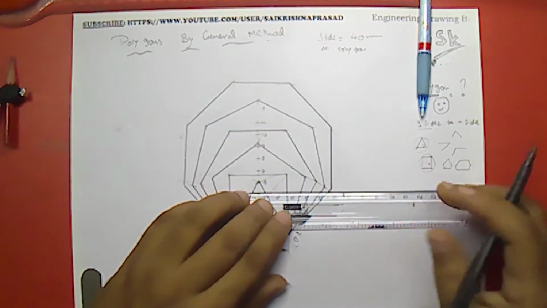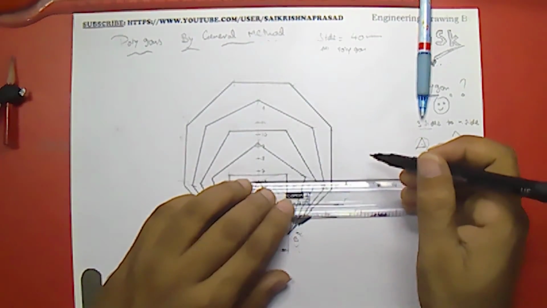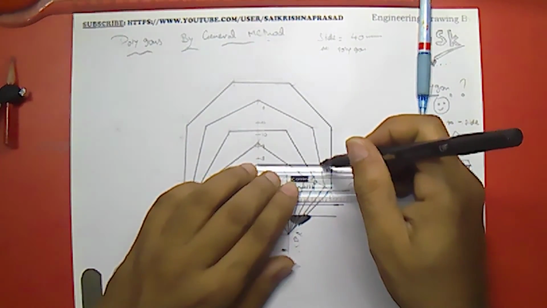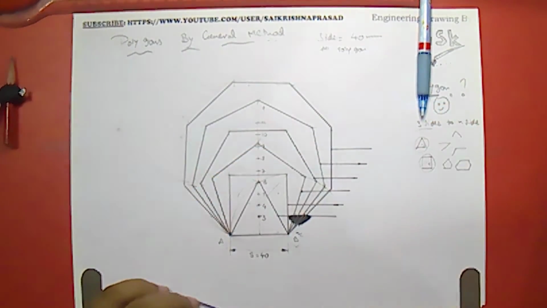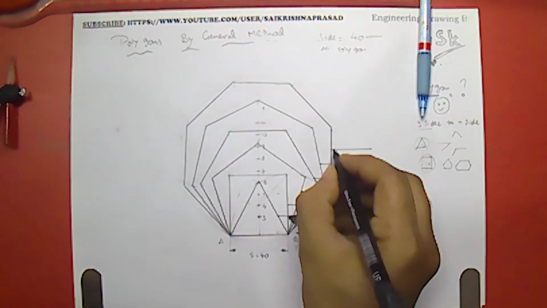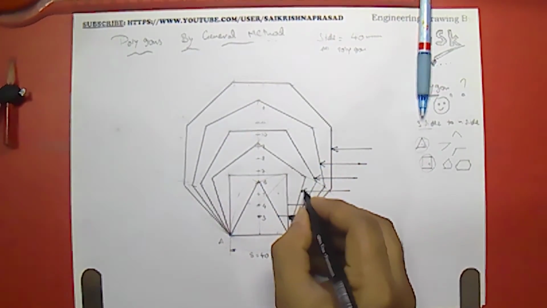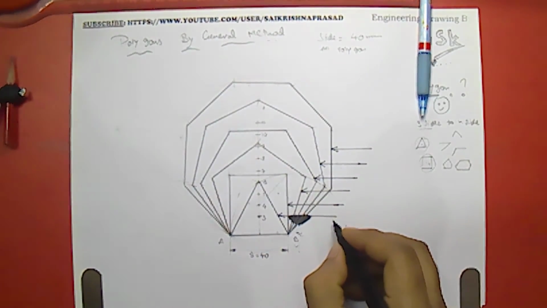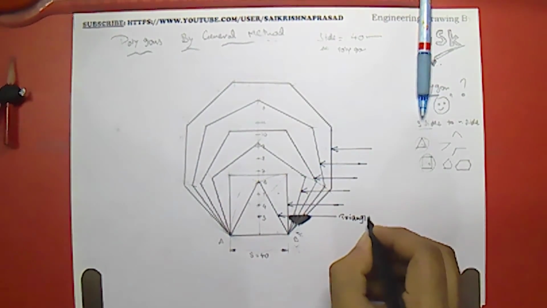Next it is a pentagon, hexagon, heptagon, octagon. This is a triangle.